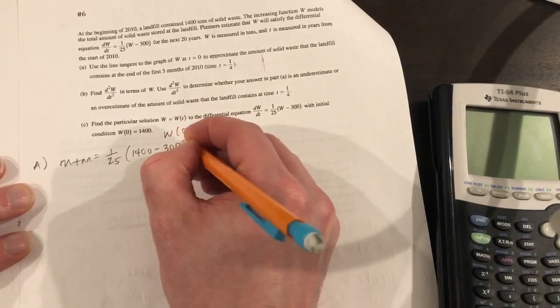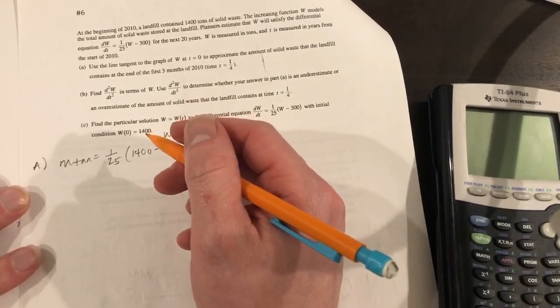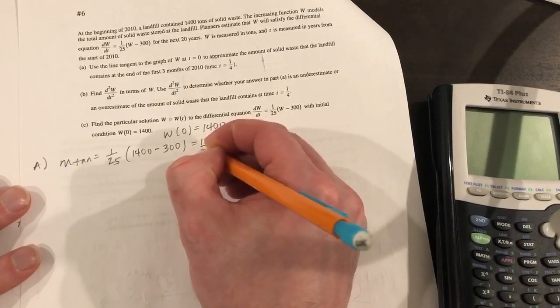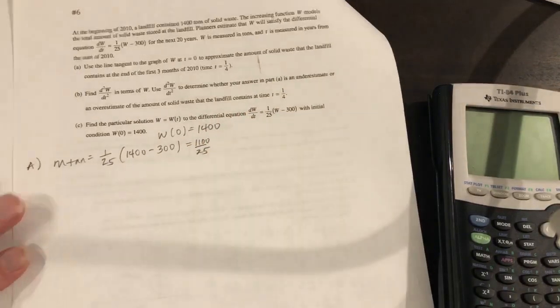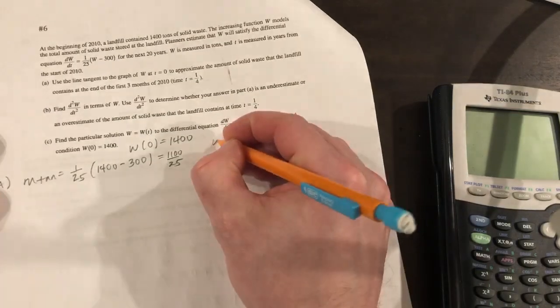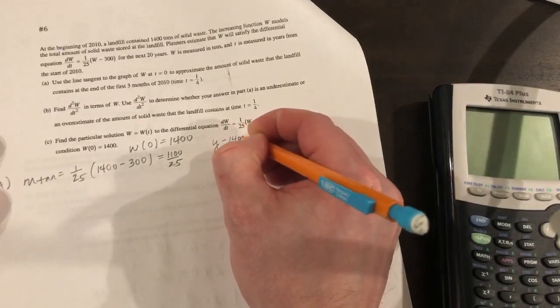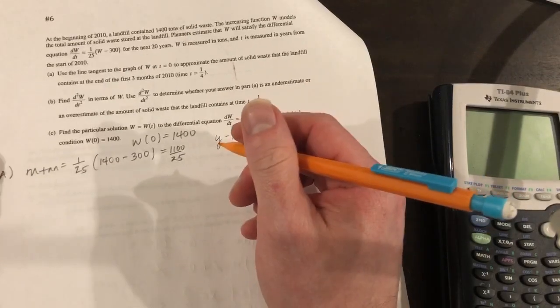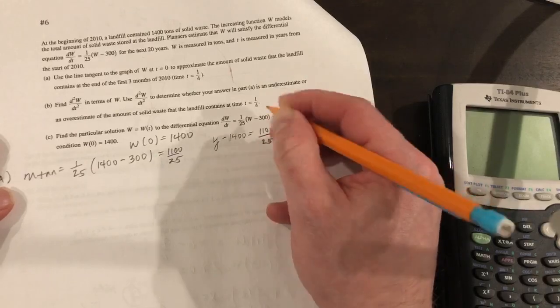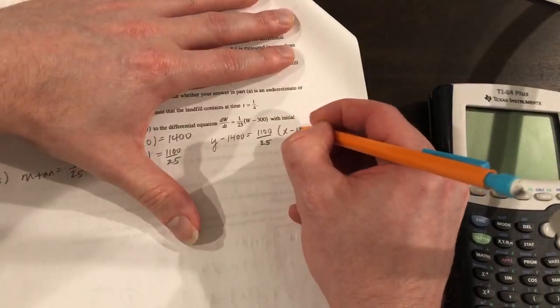So plugging in, that comes out to be 1,100 over 25. We'll just leave it like that. So the equation of the tangent line is y minus 1,400 equals 1,100 over 25 times x minus 0.